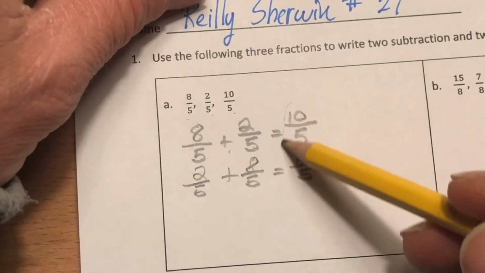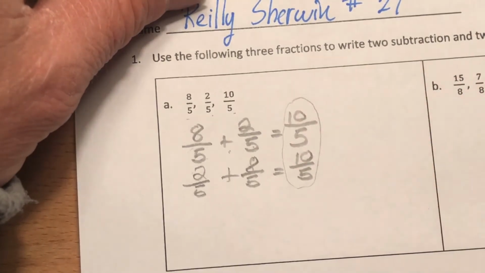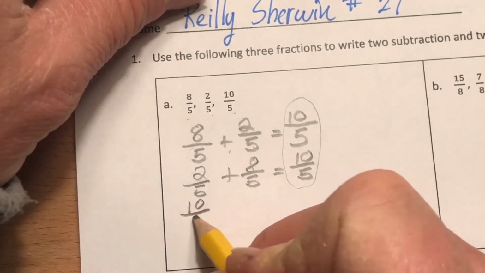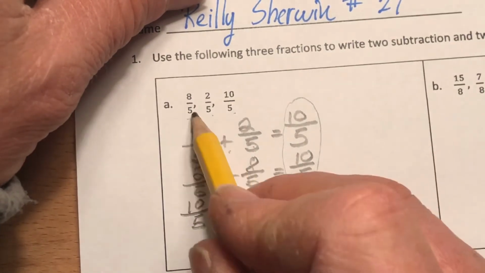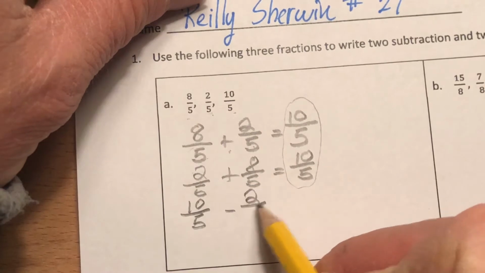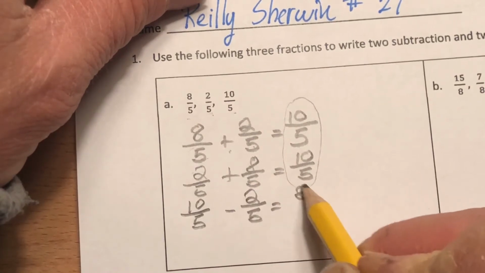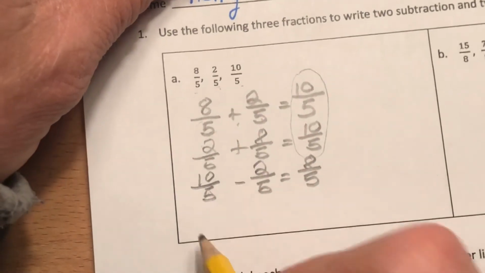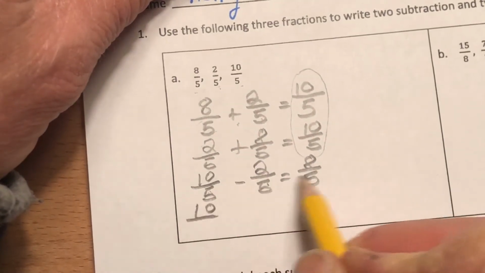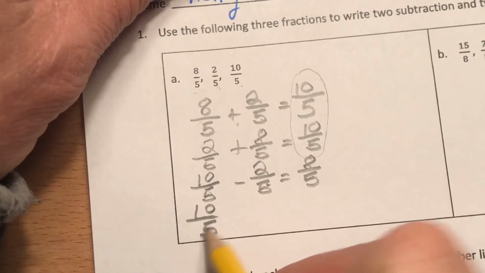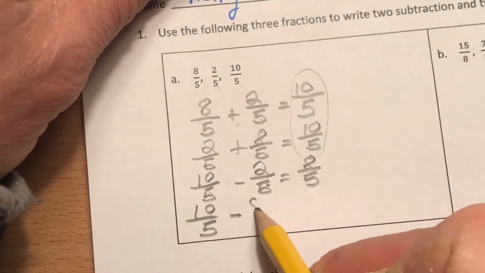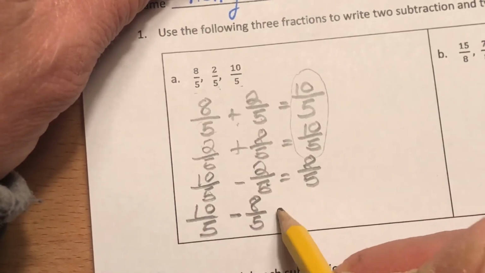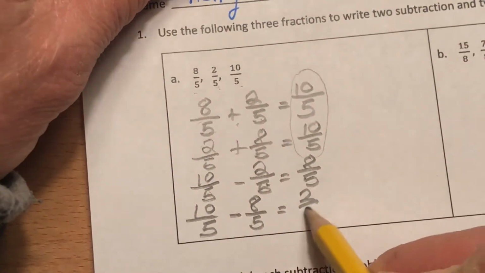With subtraction, I must start with the largest fraction, which is 10 fifths. 10 fifths minus one of these, we'll say 2 fifths, is equal to 8 fifths. And then we'll say 10 fifths again, the largest fraction, but this time flip-flop these. 10 fifths minus 8 fifths is equal to 2 fifths.